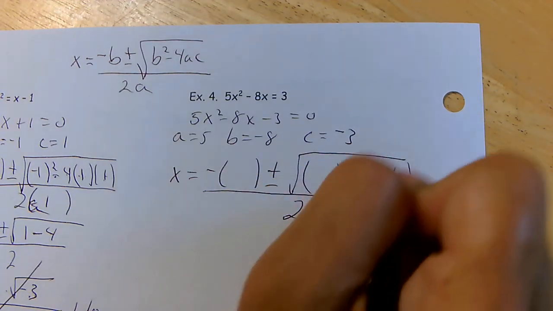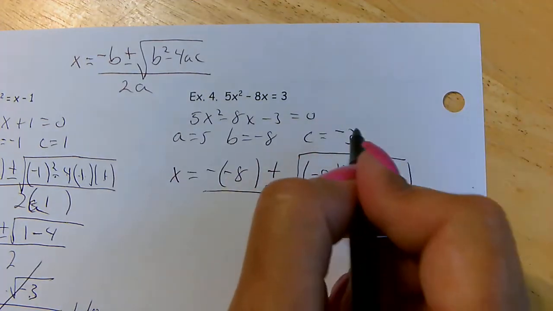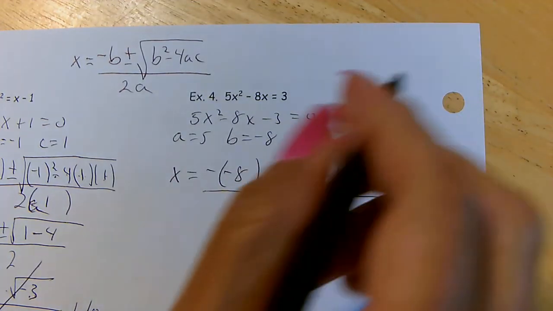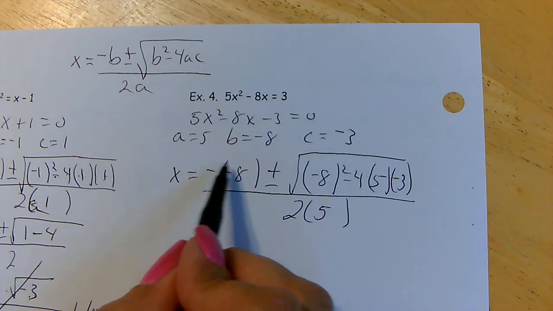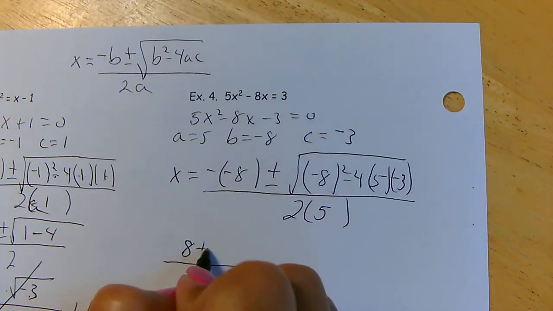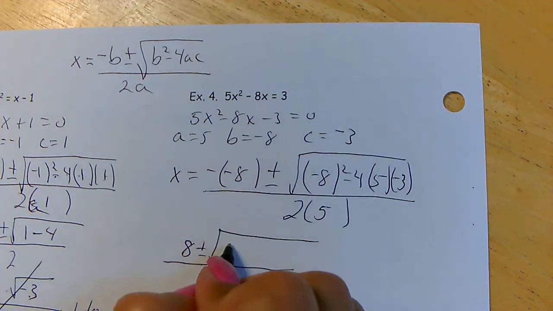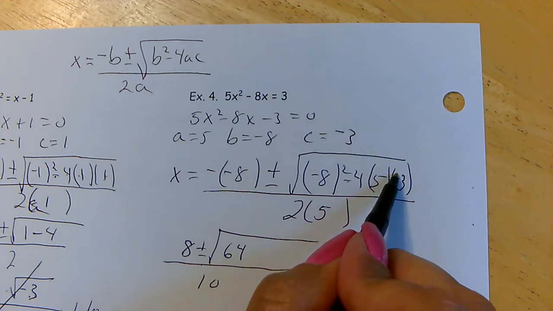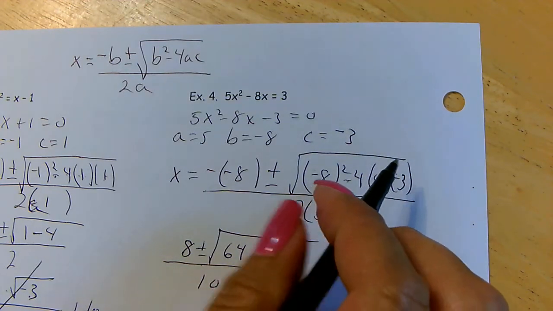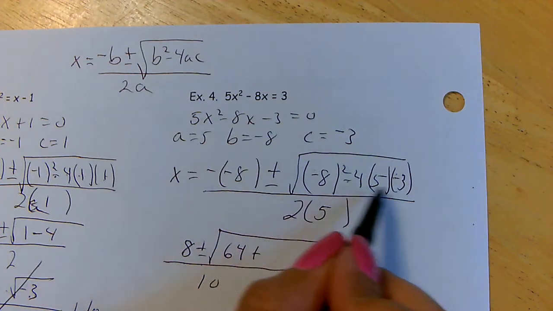A is 5, B is -8, C is -3. This will turn to +8. 10 on the bottom. This will be +64. 2 negatives make a positive. 4 times 5 times 3 is 60, so 124.